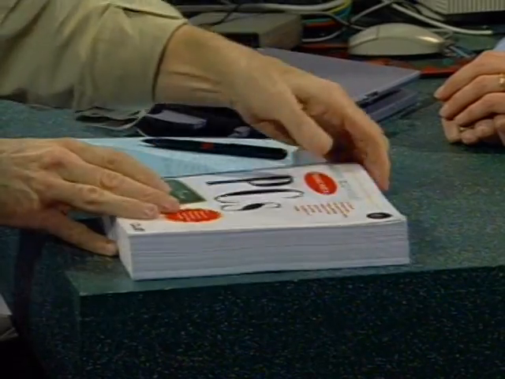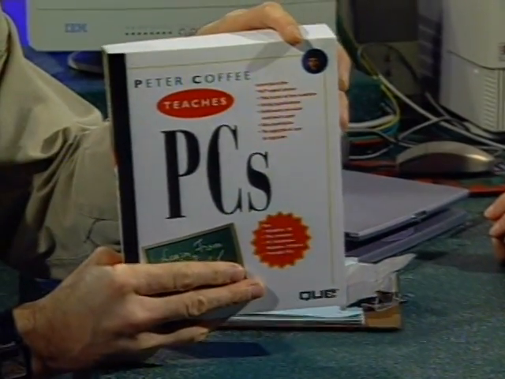Thanks, Stuart. All right, well, if you're having a computer problem but it might be hardware, like we just talked about, more likely than not, it is related to your operating system or your applications, your software. And to look at the software side of fixing your PC, our guest expert next is Peter Coffey. Peter is with PC Week magazine and author of this book, Peter Coffey Teaches PCs.